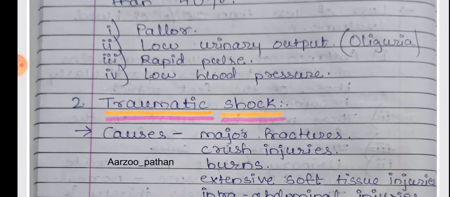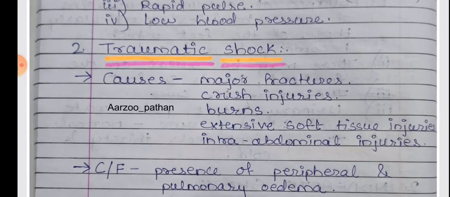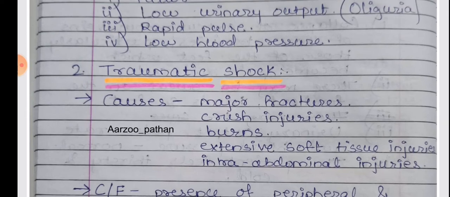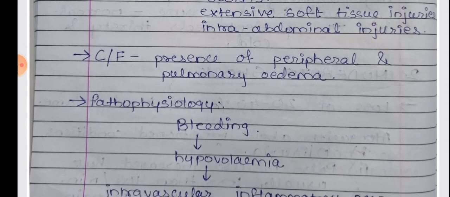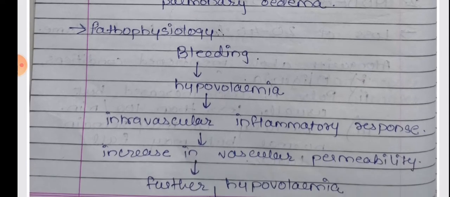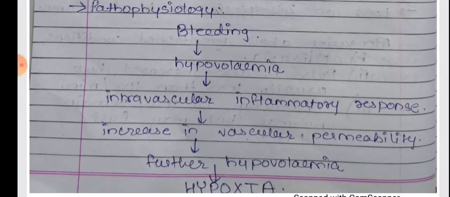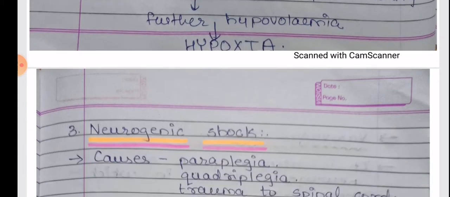Then we move into the next shock classification, which is traumatic shock. So the causes of traumatic shock are major fractures, crush injuries, burn, extensive soft tissue injury, intra-abdominal injuries. So as the word suggests, traumatic, which is trauma, any trauma that could lead to shock. The clinical features are presence of peripheral and pulmonary edema. Pathophysiology of traumatic shock is that there is excessive bleeding, which leads to hypovolemia. Intravascular inflammatory response is initiated, which leads to increase in vascular permeability and further hypovolemia, which eventually leads to hypoxia.